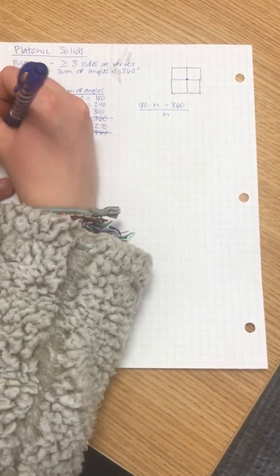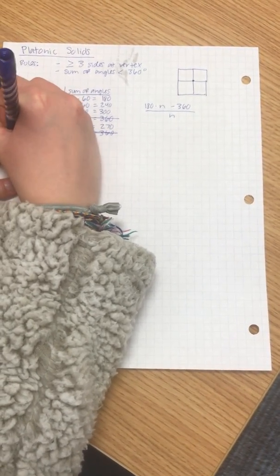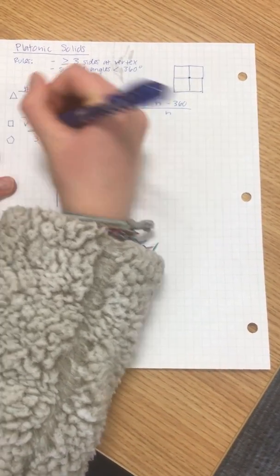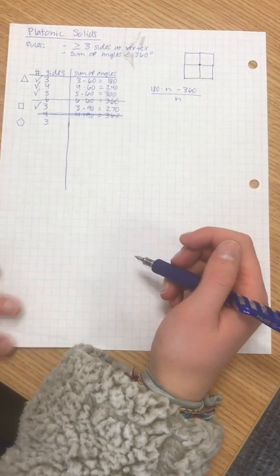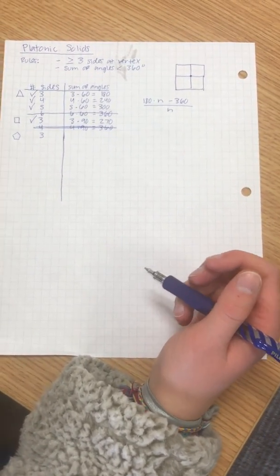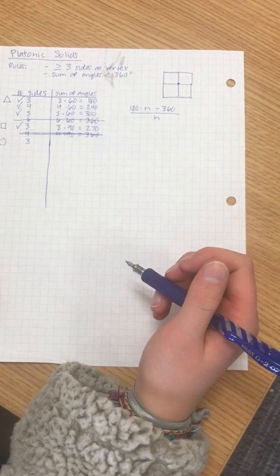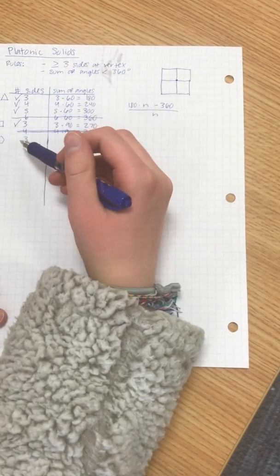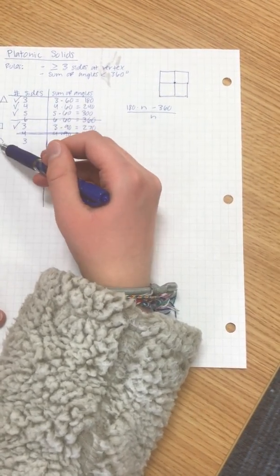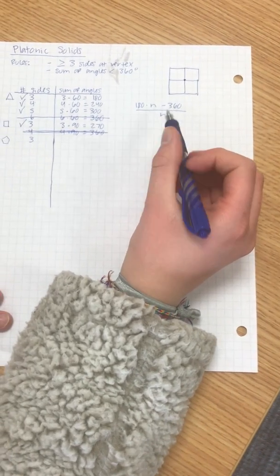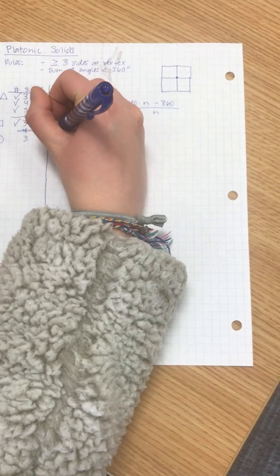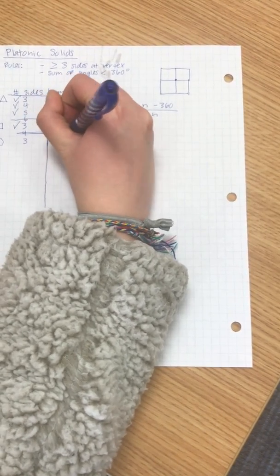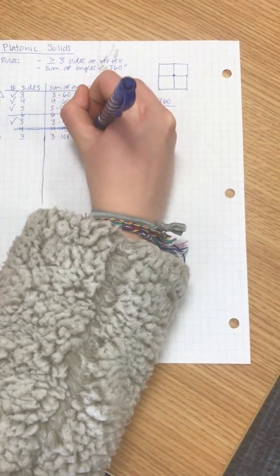Now we will try pentagons. We'll start with 3 again. When we plug in the 5 for the number of sides on a pentagon into this equation, we get 108 degrees. So the sum of the angles will be 3 times 108, which equals 324.